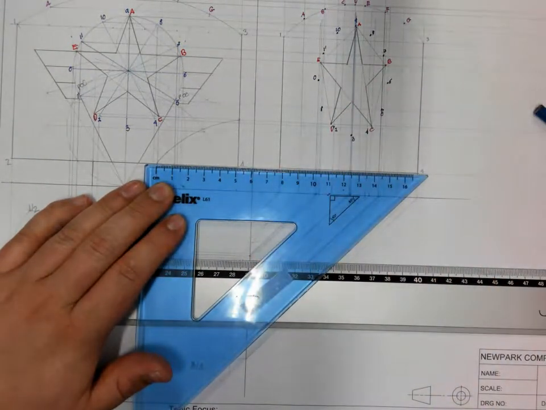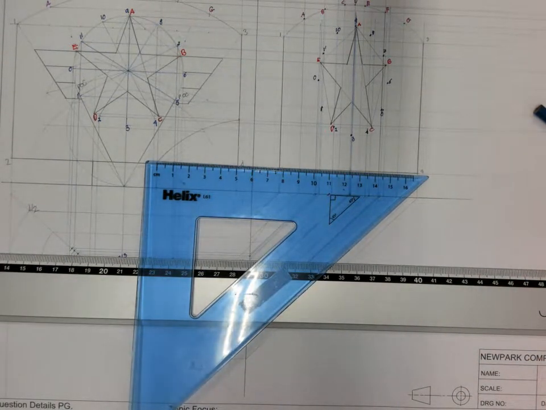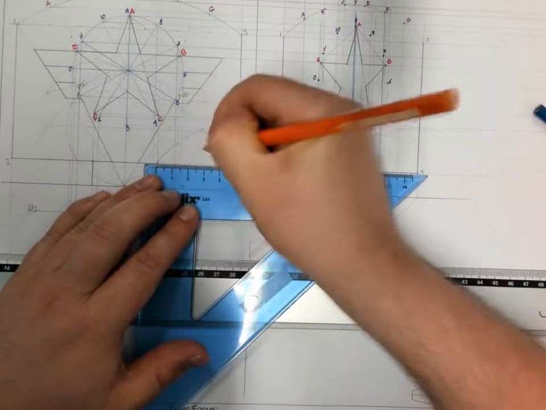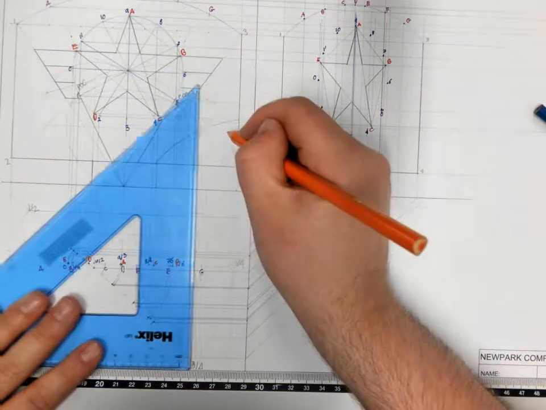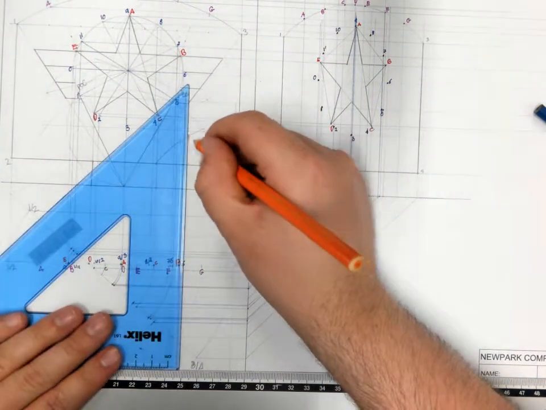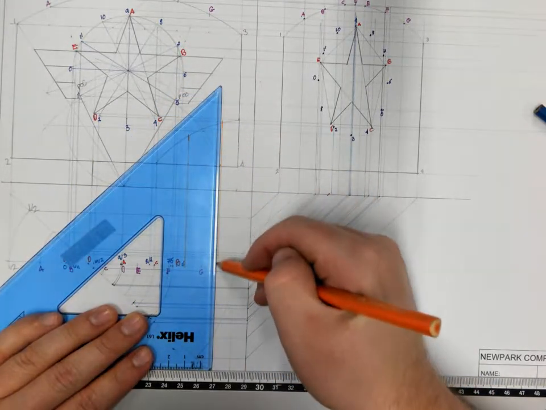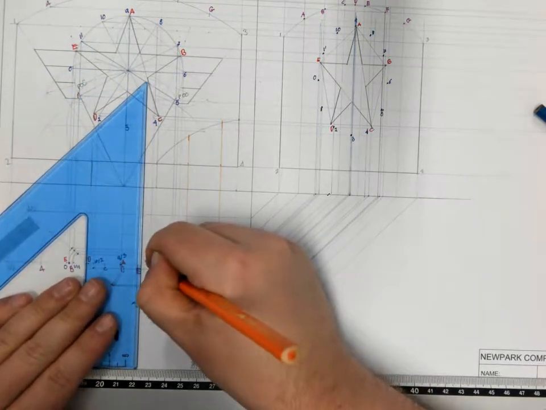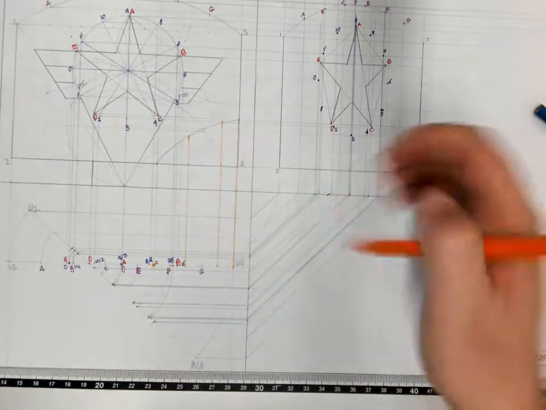Right, so I'm going to divide. I'll switch over to where's orange there? Okay, 20, 20. So get the point on the curve and get it on the original plan view. Rotate the points down.